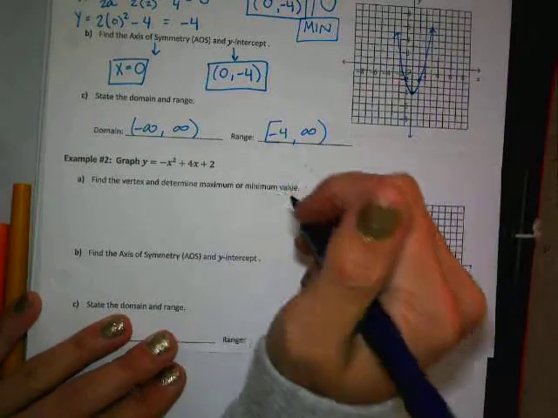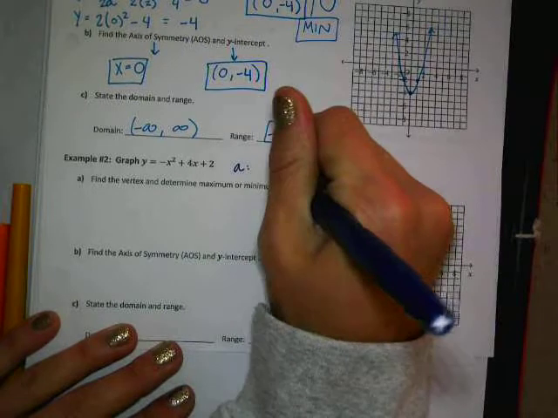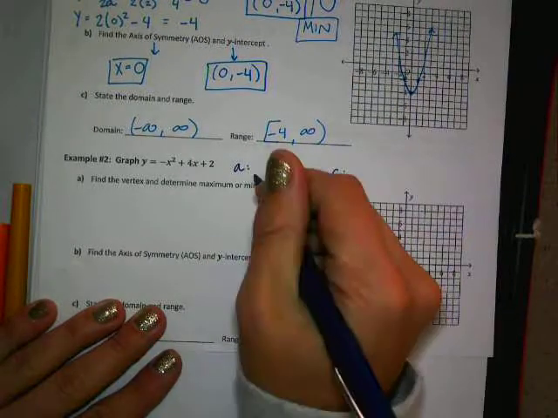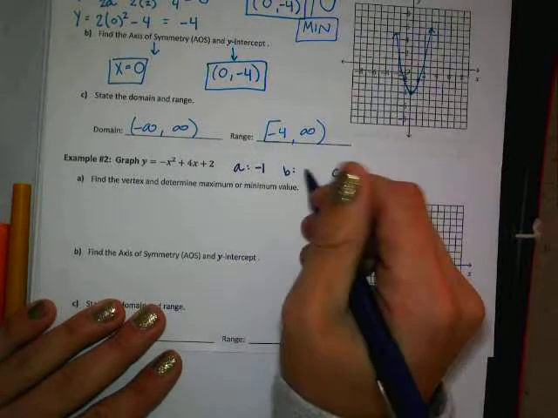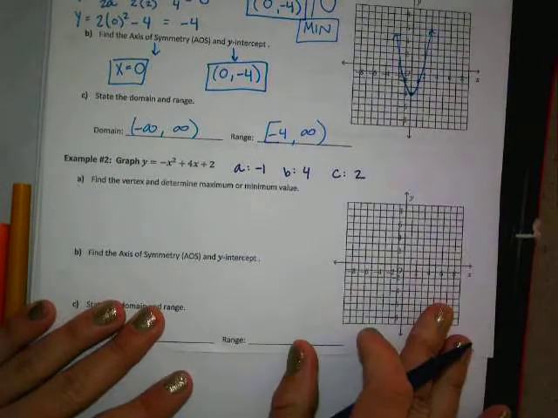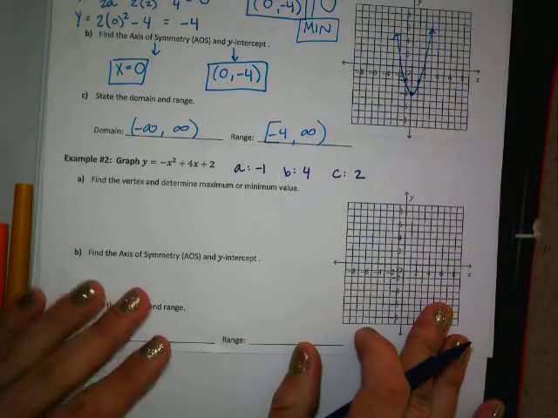Faith, tell me my A, my B, and my C. It's an easy question. Come on. A, B, and C. What is it? My A is negative 1. Uh-huh. My B is 4. Okay. And then my C is 2. Very good.